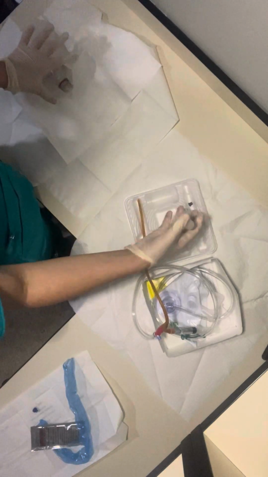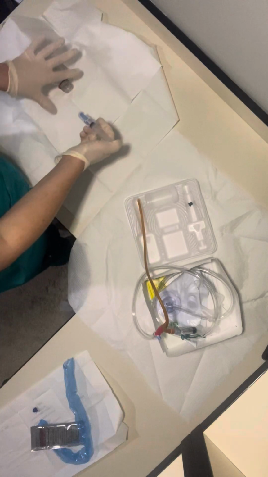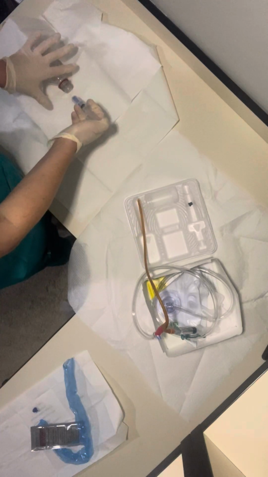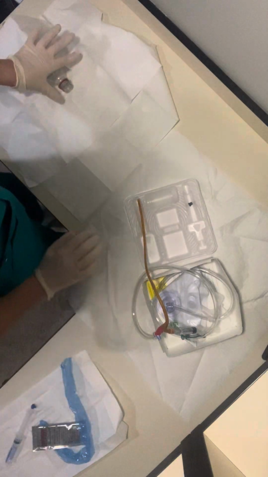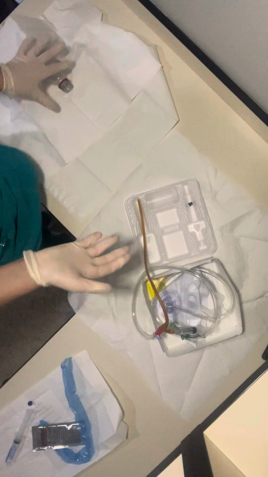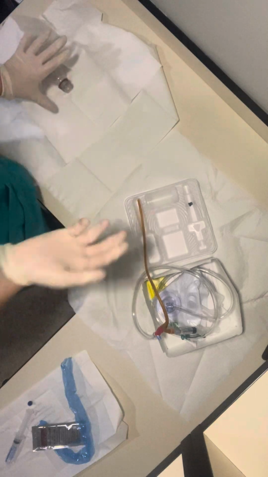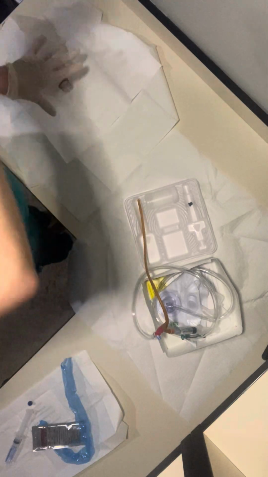Okay, and then at this time I would get ready to place the catheter, but I'm going to take some lubricant and place it in the area, just to provide some lubricant. And they say to wait 5 minutes or so. So for the sake of the video and time, we'll just say that we have waited.